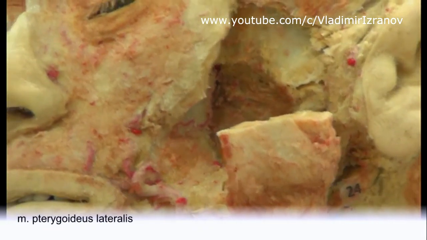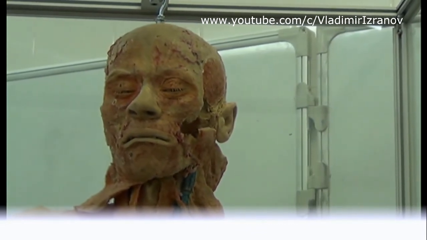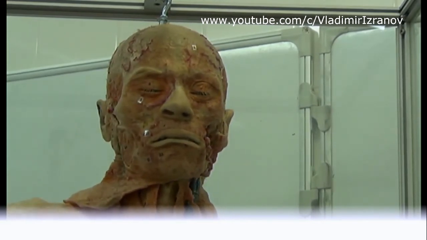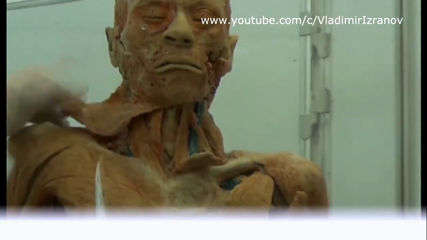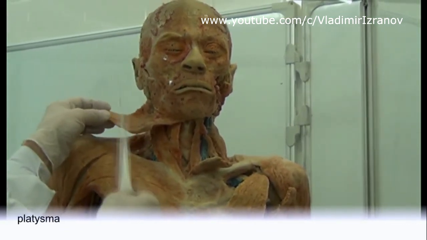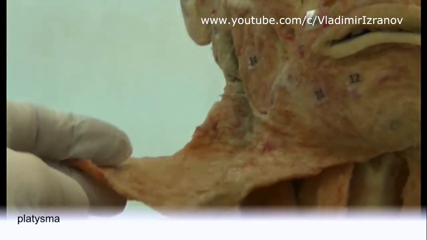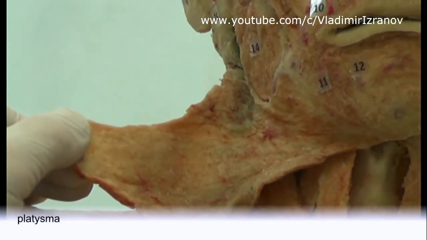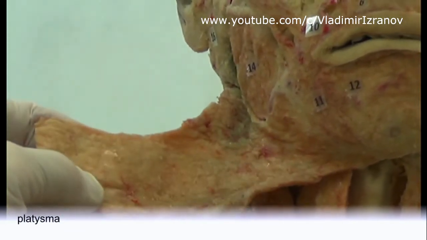So, we remembered the muscles of the head, and now let us remember muscles of the neck. First of all, platysma. This is a thin muscle which is placed in the first fascia and is a muscle of facial expression which is placed into the neck.